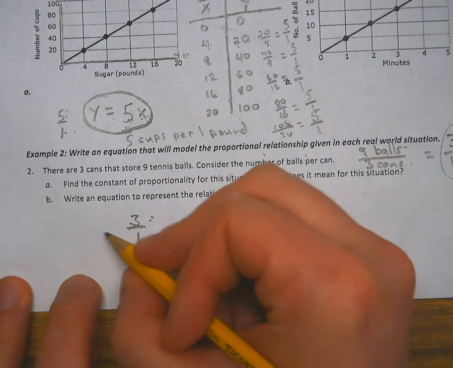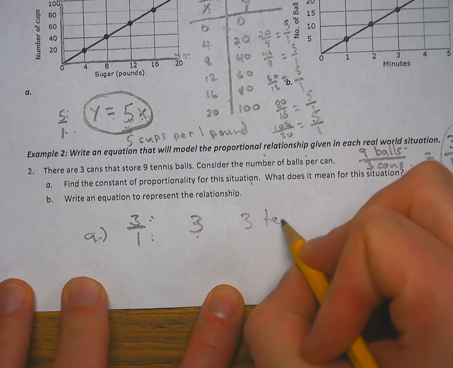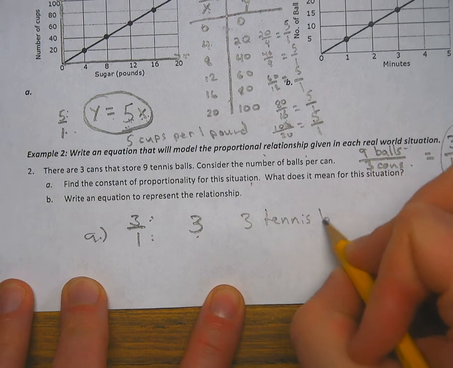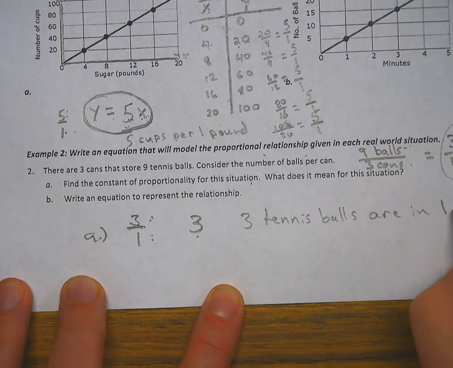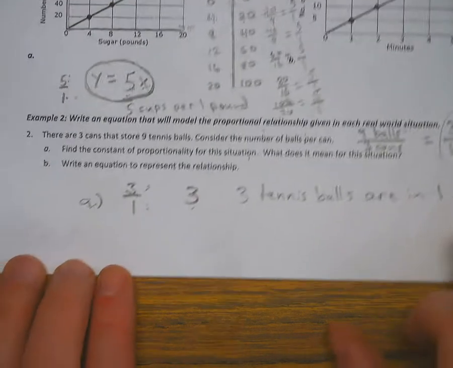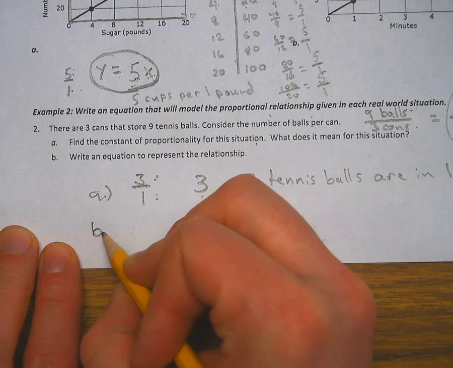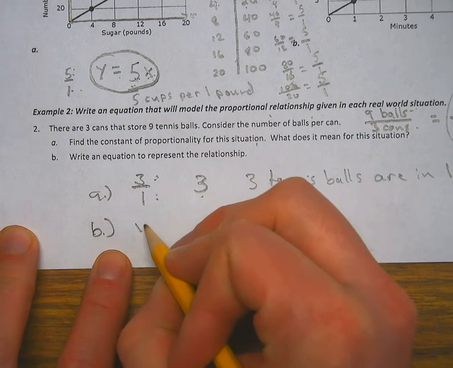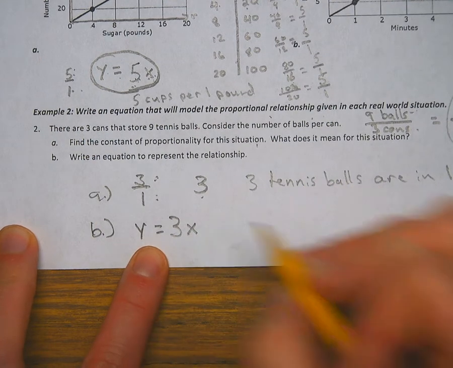So that would be A. So 3 tennis balls are in 1 can. And then for B, my equation is simply y equals 3x.